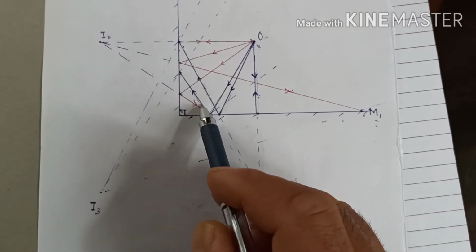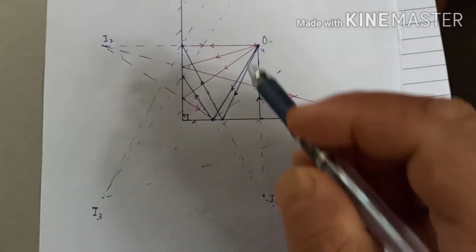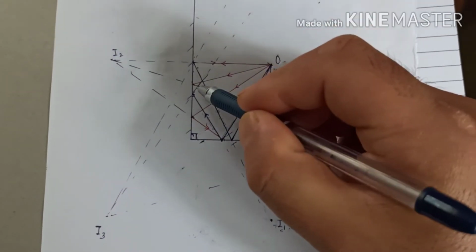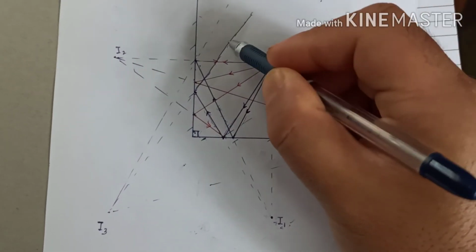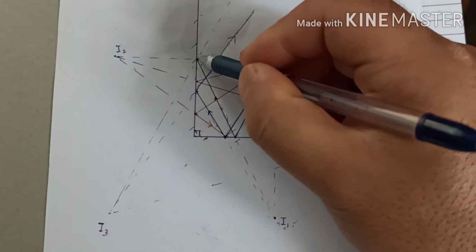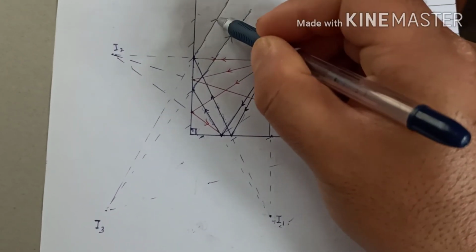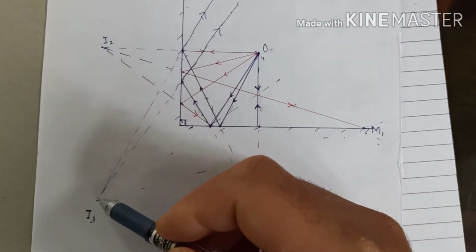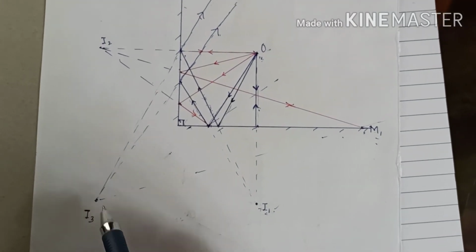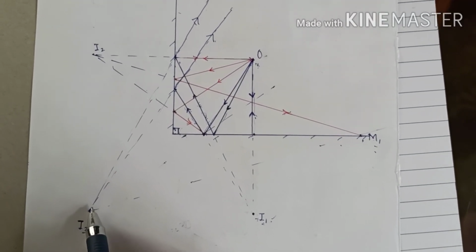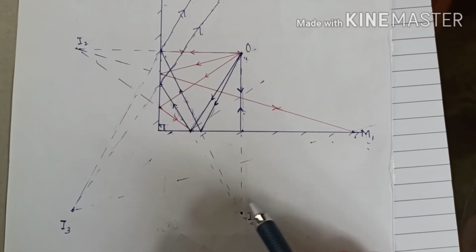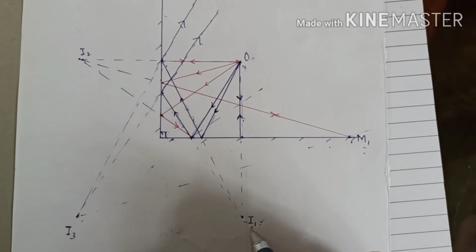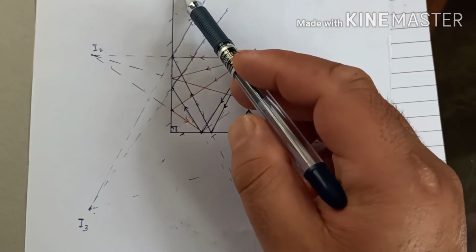These rays of light which appear to come from I1, after reflection from the mirror M2, go along this path. One ray of light goes along this path, another ray of light goes along this path. If these two reflected rays are produced backward, then they appear to meet at the point I3. So I3 is the image of I1, where I1 is the virtual object for the mirror M2. So I3 is the image of I1 formed by the mirror M2.